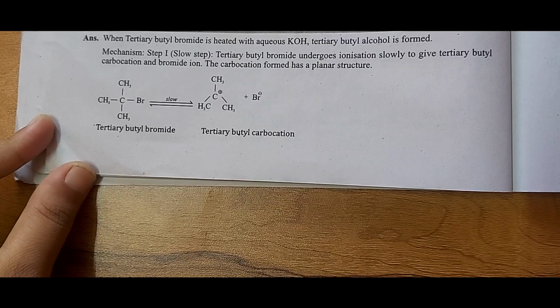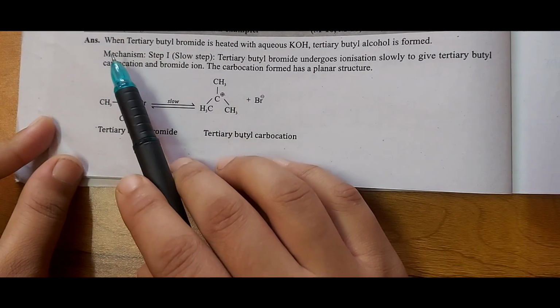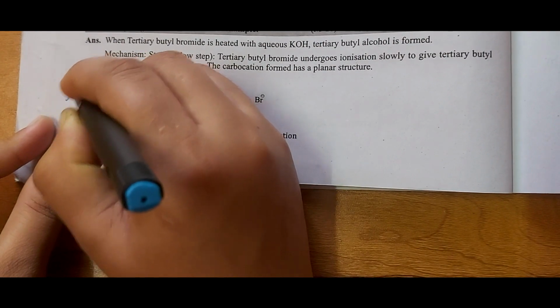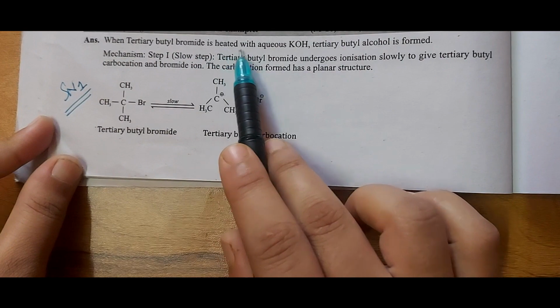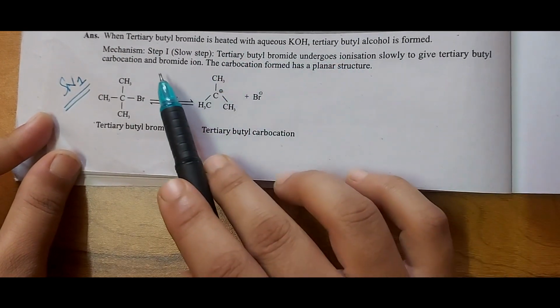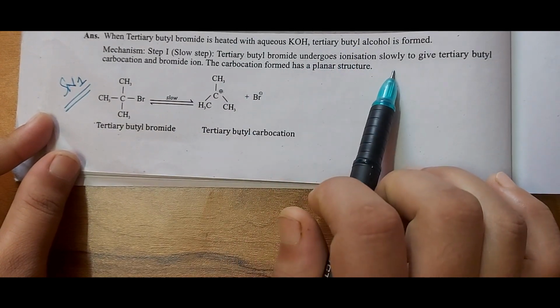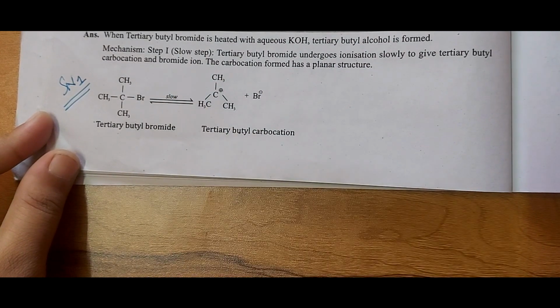This particular one is an SN1 mechanism with the example of tertiary butyl bromide. With respect to SN1, when tertiary butyl bromide is treated with aqueous KOH, tertiary butyl alcohol is formed. There are two steps. The first step is the slow step. In the slow step, tertiary butyl bromide undergoes ionization to give tertiary butyl carbocation and bromide ion.